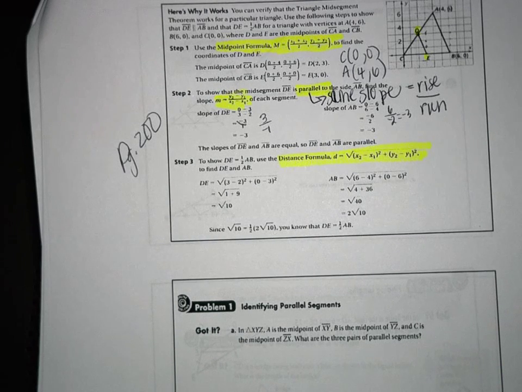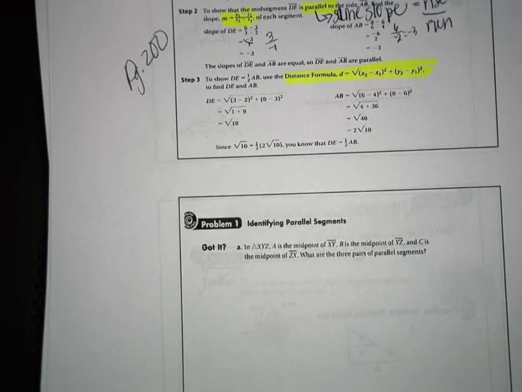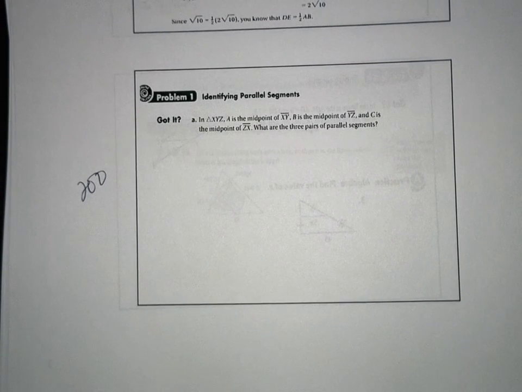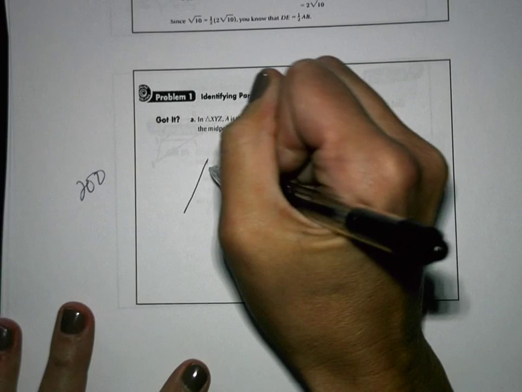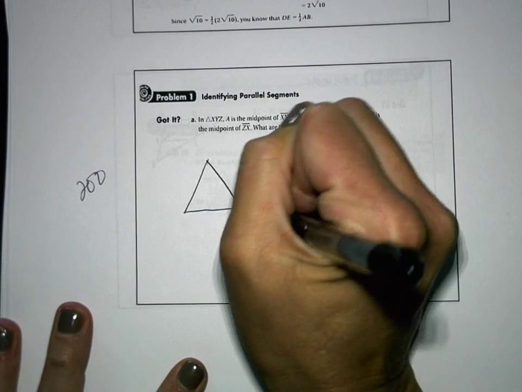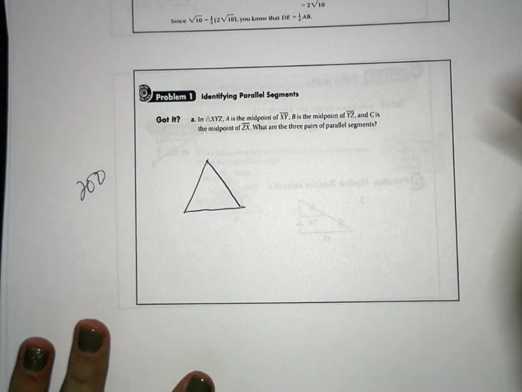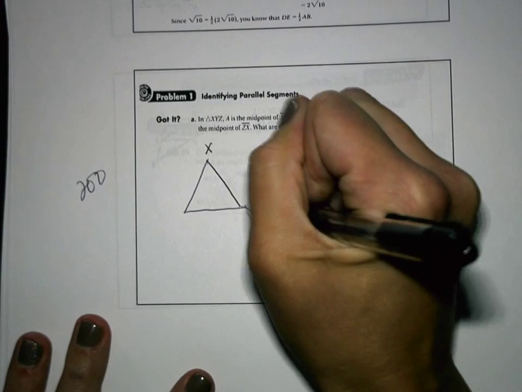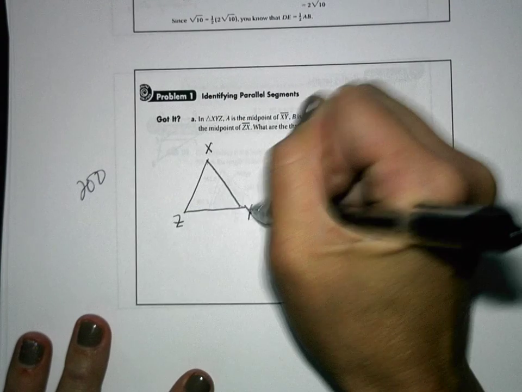Okay, so now we're going to get into examples. Okay, so if you can, you're going to still be on page 200 here. Okay, so this part we're just talking about the parallel segments, because within this there can be multiple parallel segments. The first thing you need to do is draw a triangle. When they start talking about these things, draw the triangle. And this triangle is saying that it should be labeled X, Y, Z.